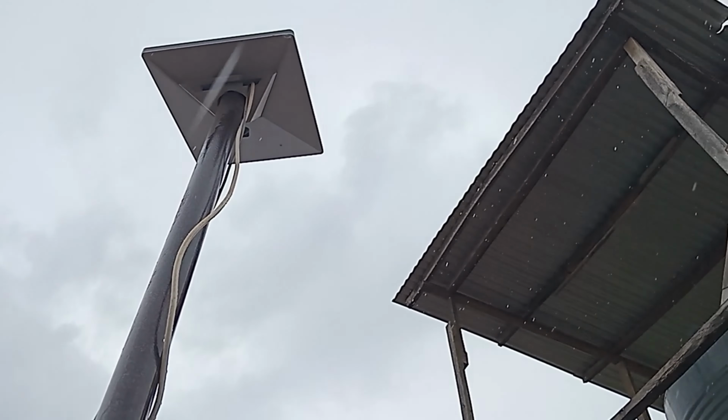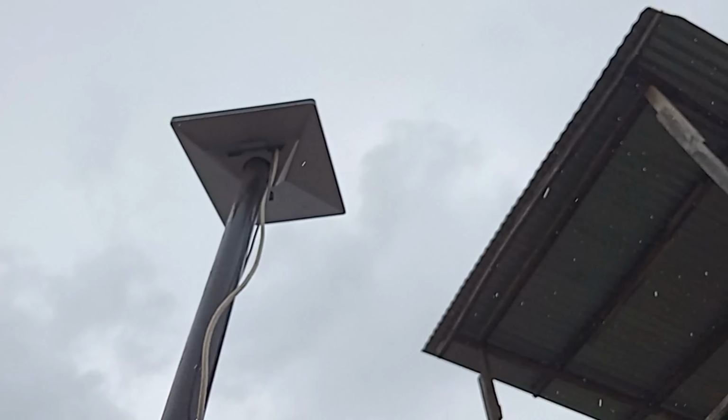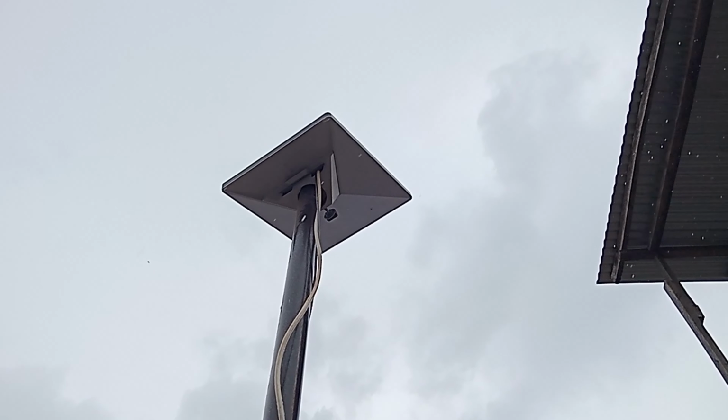There is some obstruction also here. We see it in the app. So this tank is obstructing my Starlink, but it's still working.